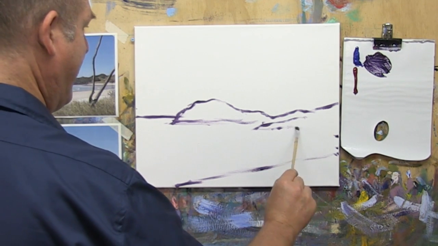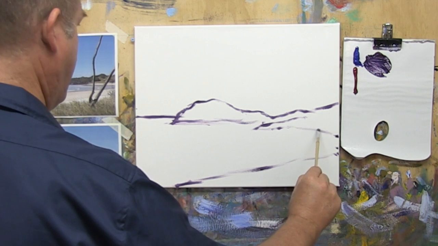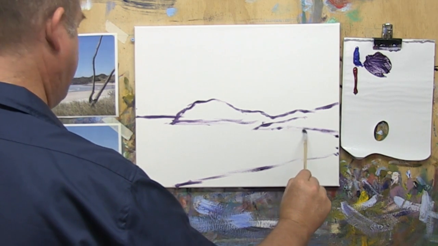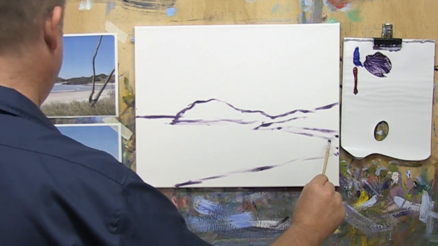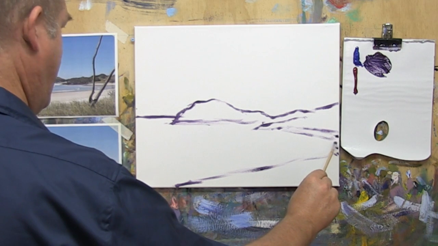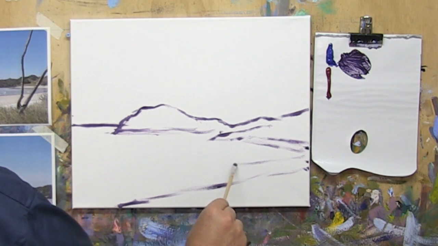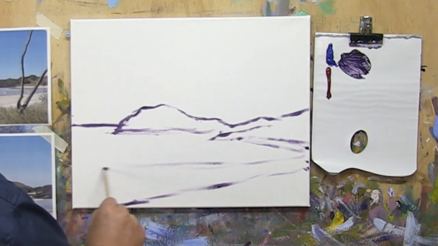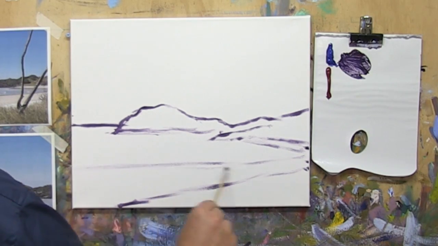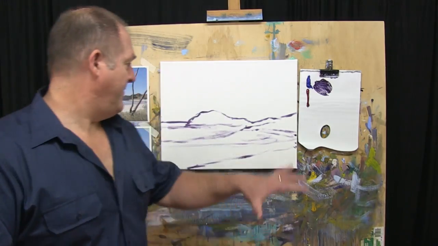From those rocks we have the sandy beach. So the sandy beach there. And then there's a sandy beach that runs through there.